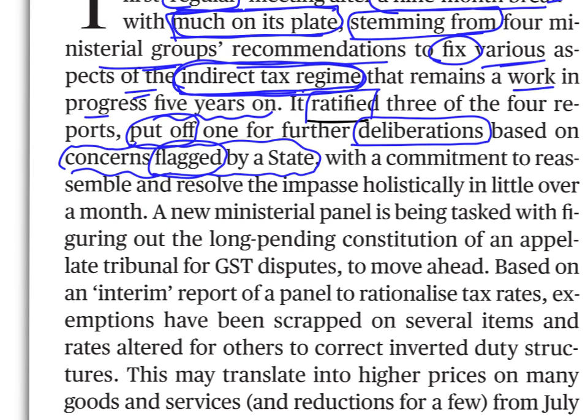So the council decided, let's sit together again, with a commitment to reassemble and resolve the impasse holistically in little over a month. In little over a month, let's reassemble and resolve this impasse. Impasse is any issue that is not seeing a solution, not seeing a resolution, something that gets stuck, that neither moves forward nor moves backward. So this issue remains unresolved.